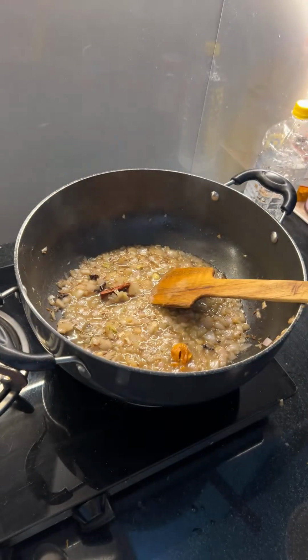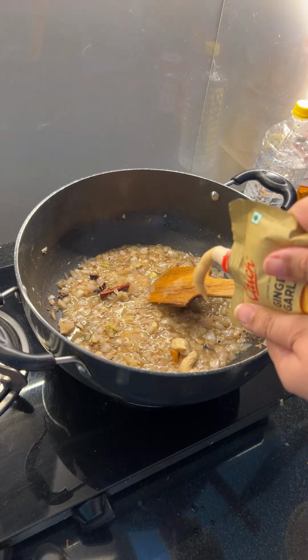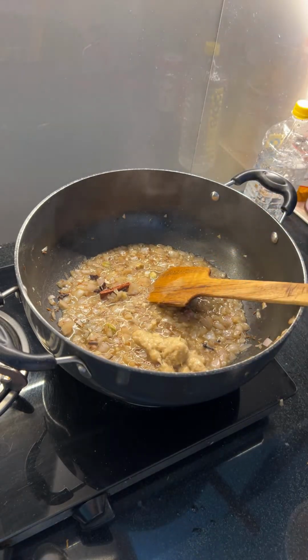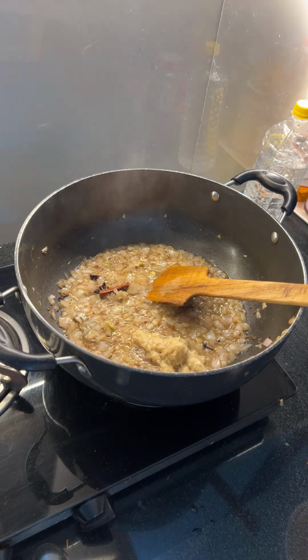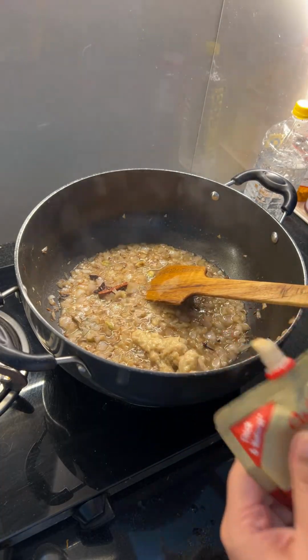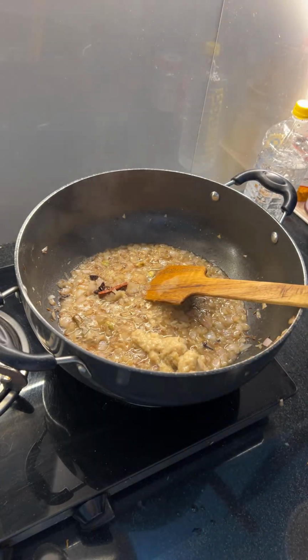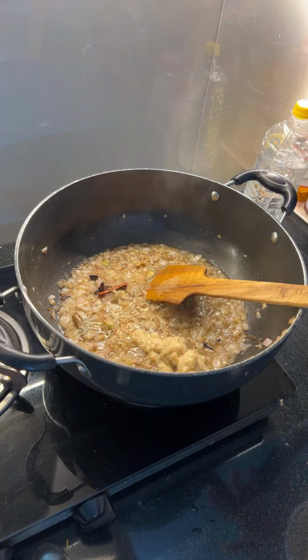Now I'm adding ginger garlic paste. I have bought store bought, but you can always make your own ginger garlic paste. If you are not into garlic, you can add ginger paste. If you're not into ginger, just add garlic paste. Whatever floats your boat. You can skip it, but I highly suggest you add garlic and ginger, because it completely elevates the dish. I like ginger garlic in everything.